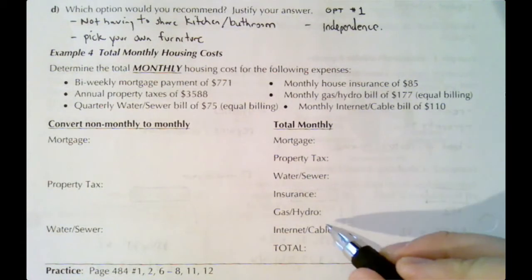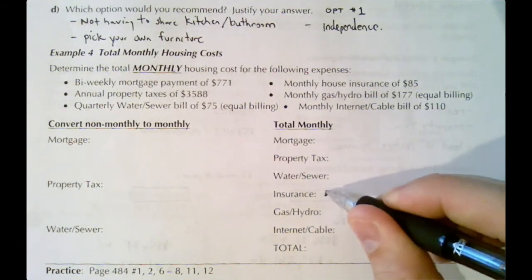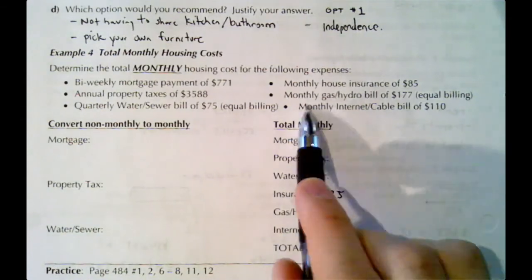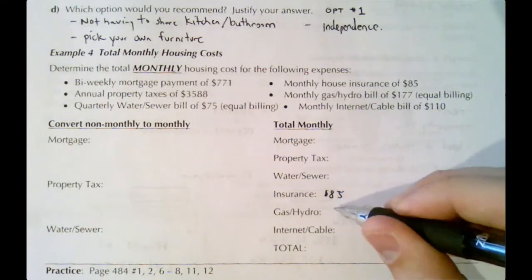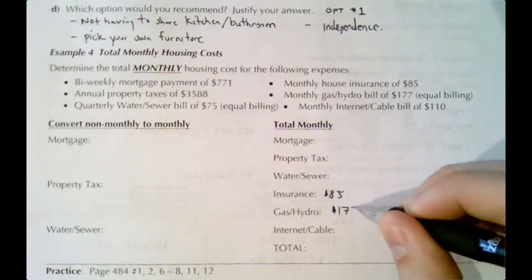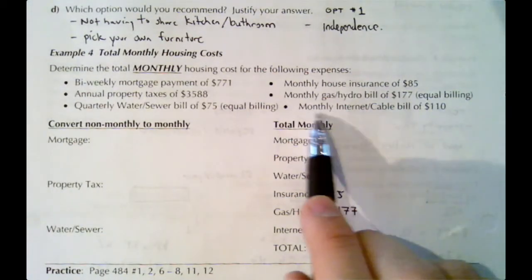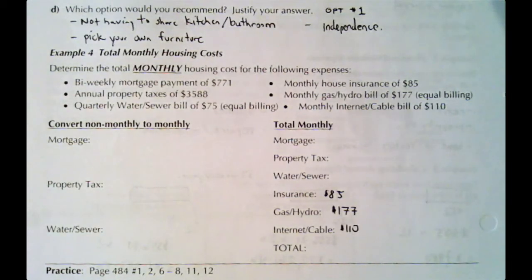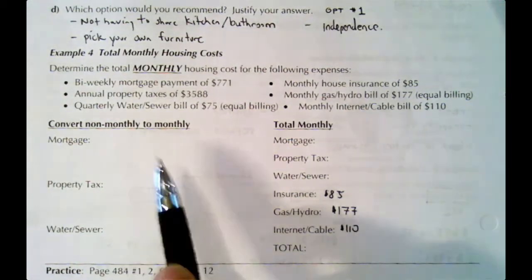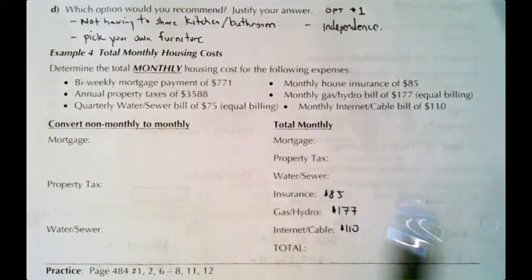So for our total monthly house insurance, $85. Monthly gas and hydro bill, $177. And finally, monthly internet and cable bill is $110. The ones that don't come monthly are your mortgage, your property tax, and your water and sewer bill.